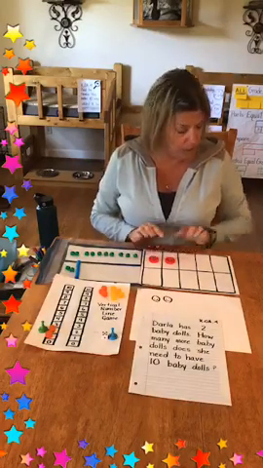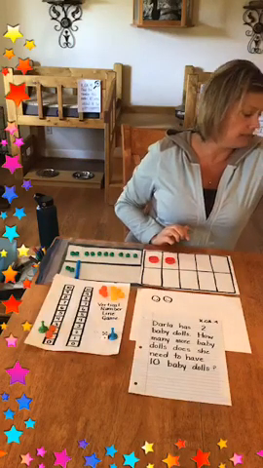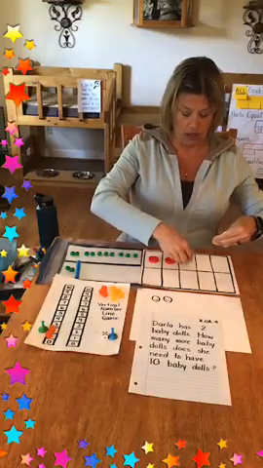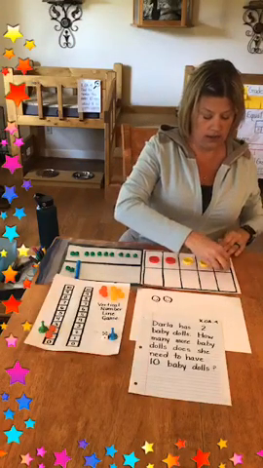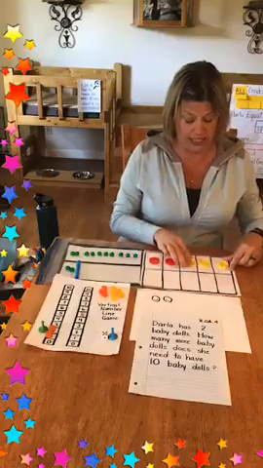So here I have 2. If I use my yellow tokens and add on, I can subitize, and I know that that is 3.